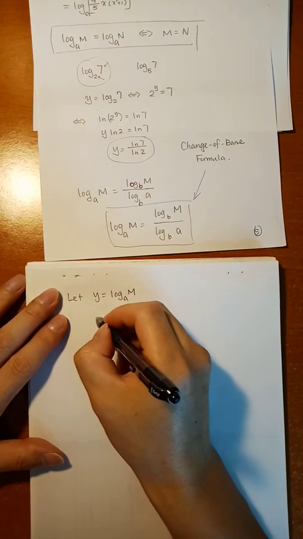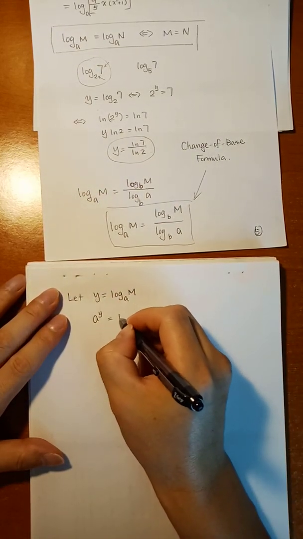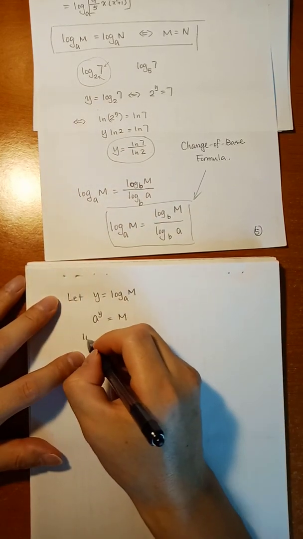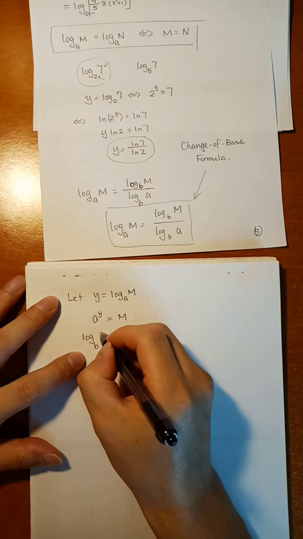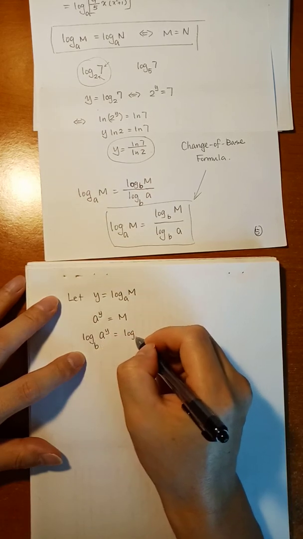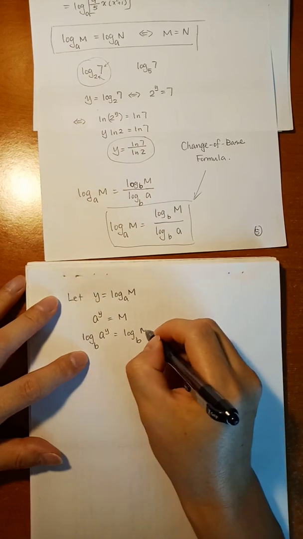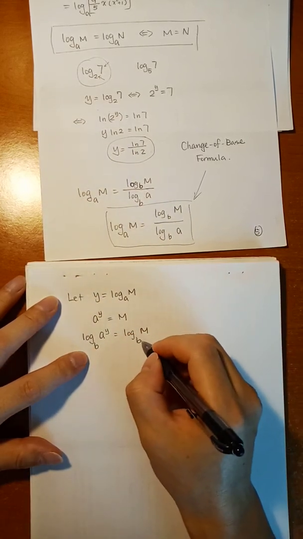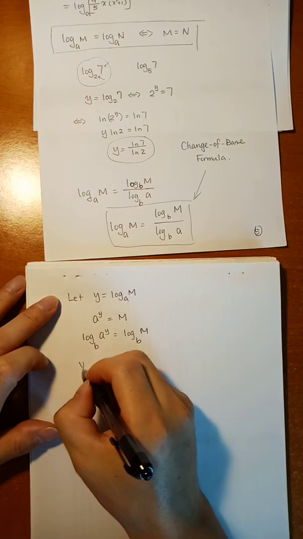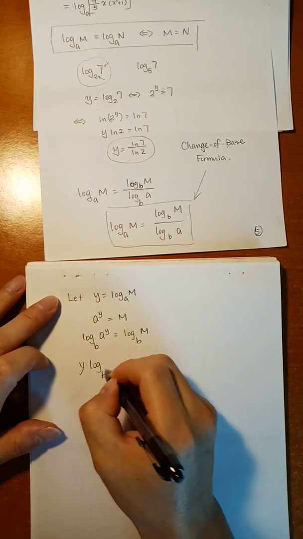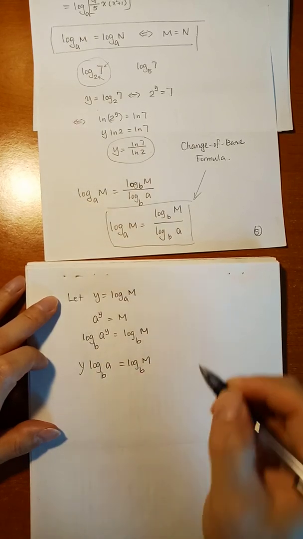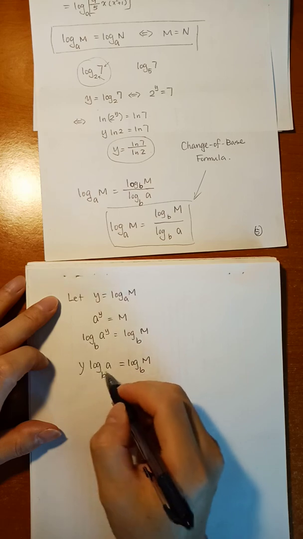Then by the definition, a to y is equal to m. And then we compute the logarithm to the base b. The logarithm to the base b of a to y is equal to the logarithm to the base b of m. And then we move y forward. y log b a equals log b m. And you divide this equation by log b a.